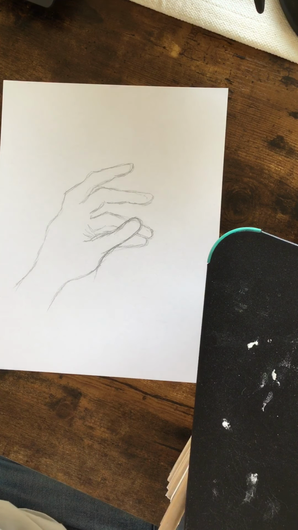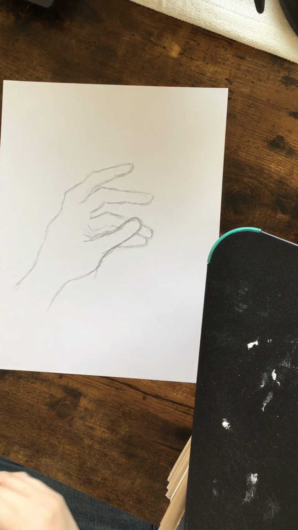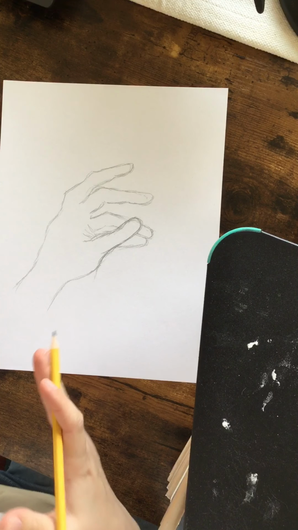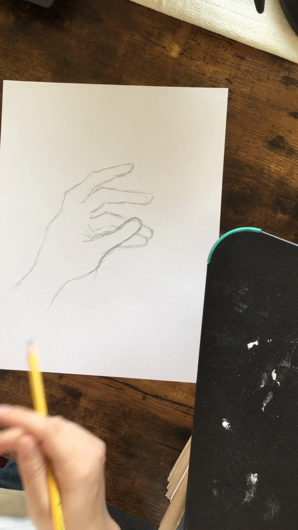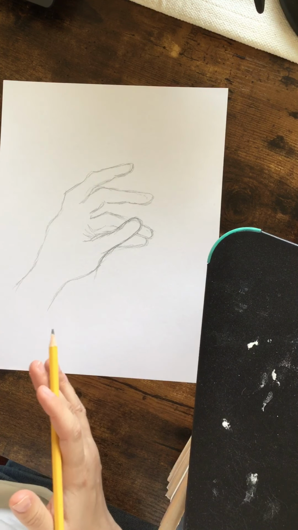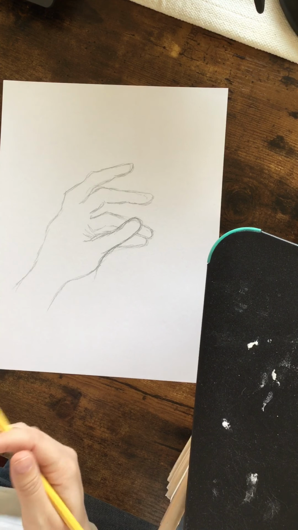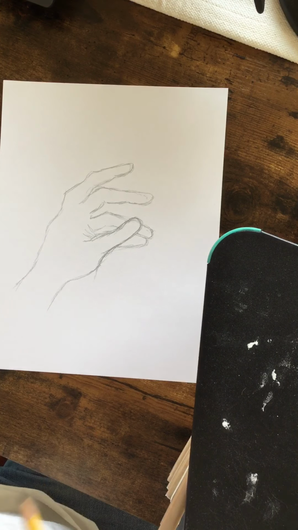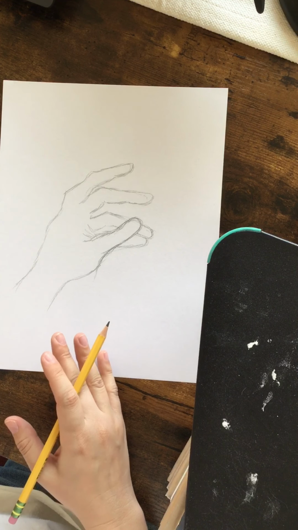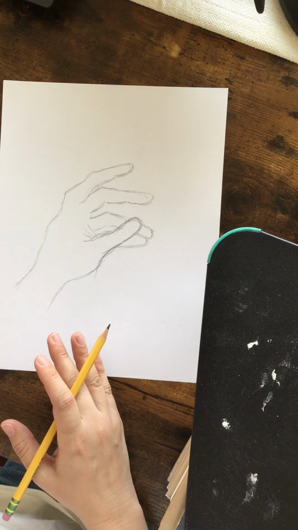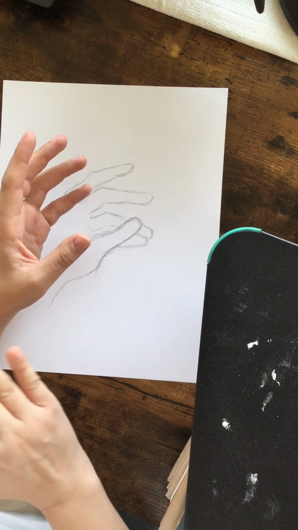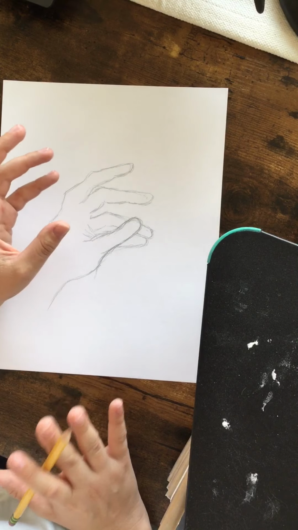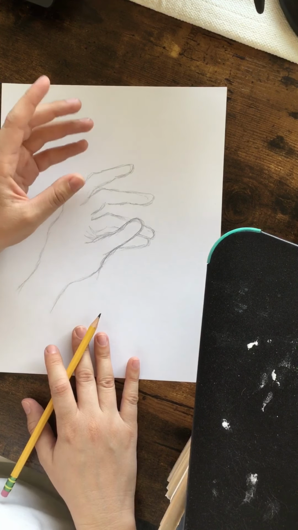The first thing we want to recognize is how to observe something in real life and draw it as we see it. A lot of the problem is people draw things the way they think they should look, but they're not actually looking at something and drawing it as they see it. They draw it as they think it's supposed to look. So we want to get the practice of looking at something and drawing it as we see it.